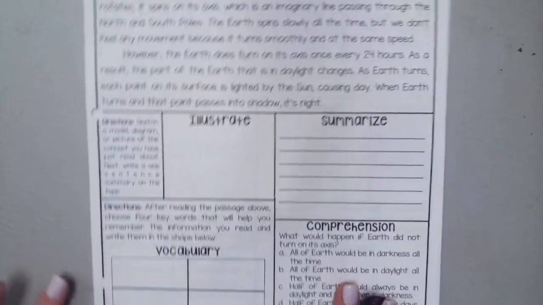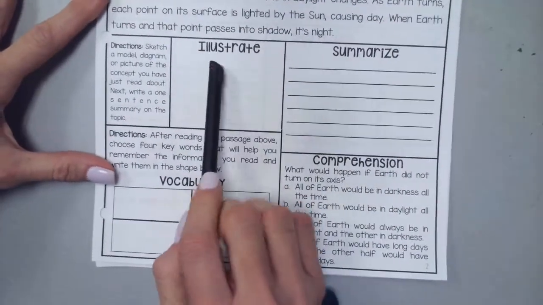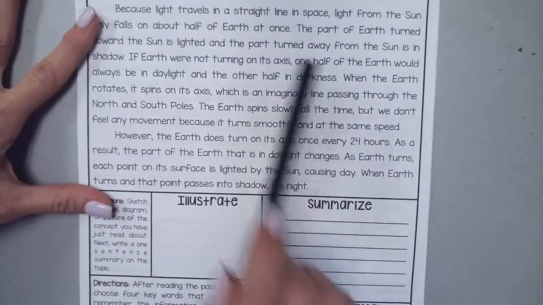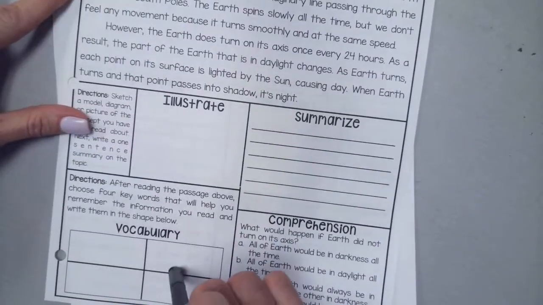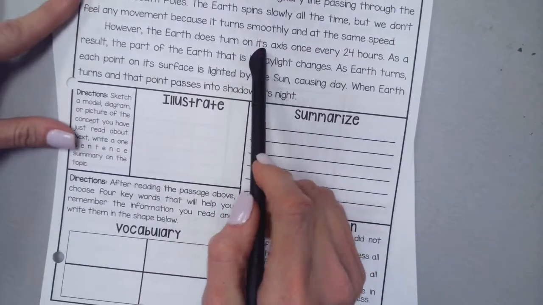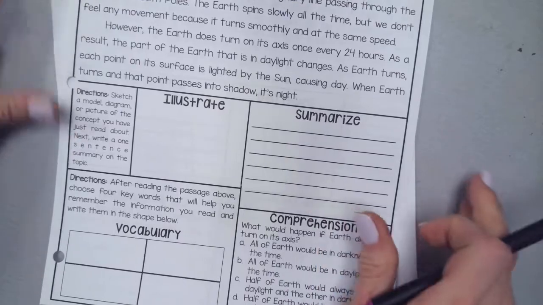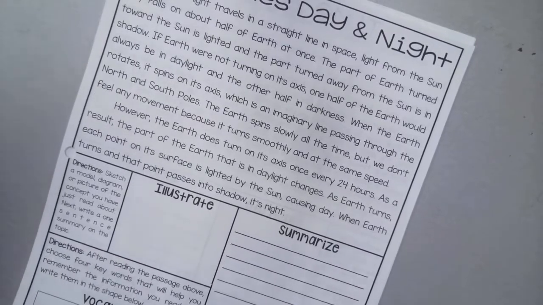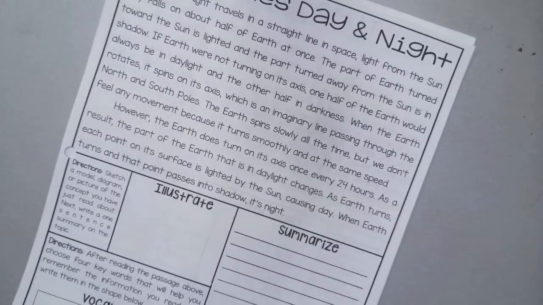All right, so this says we are to illustrate a picture that's going to help us learn, or remember rather, what we read. We've got to come up with 4 good vocabulary words that can help us remember the information, and you do not have to put a definition for them, but it might be helpful if you do. Like if you can't remember what the axis is, it might be beneficial to write imaginary line from pole to pole or something like that, okay?